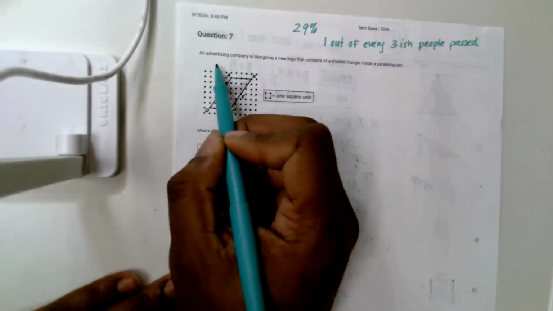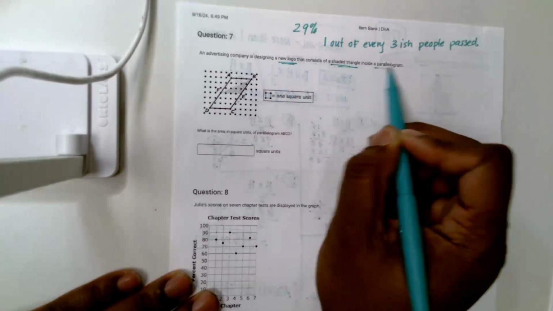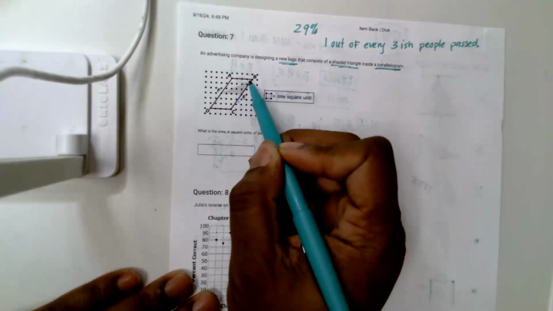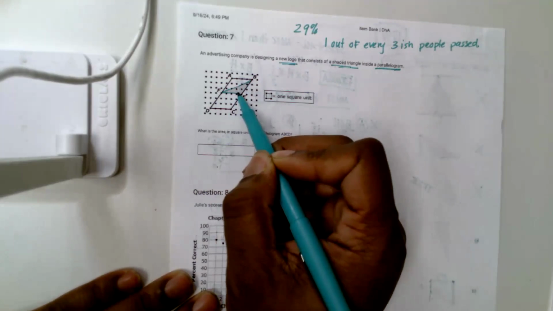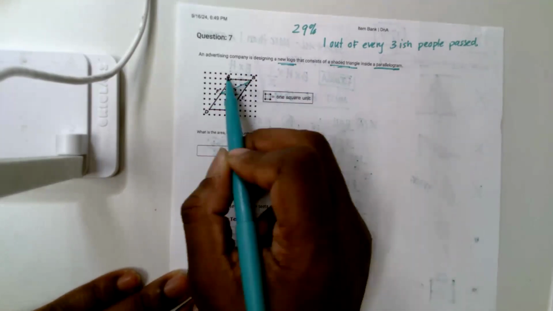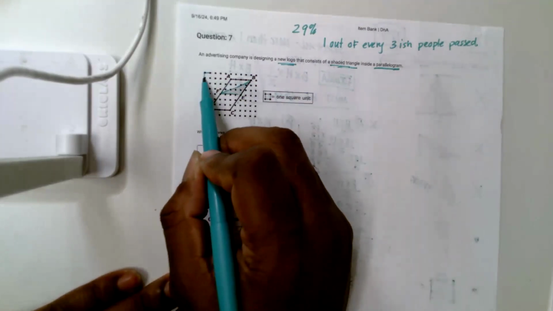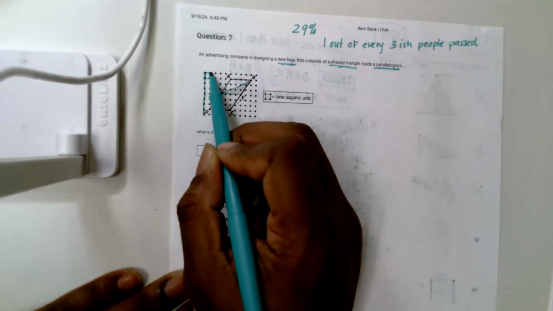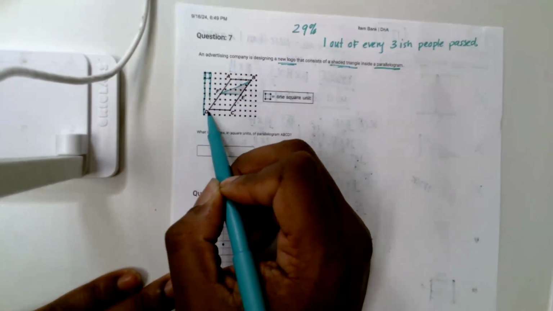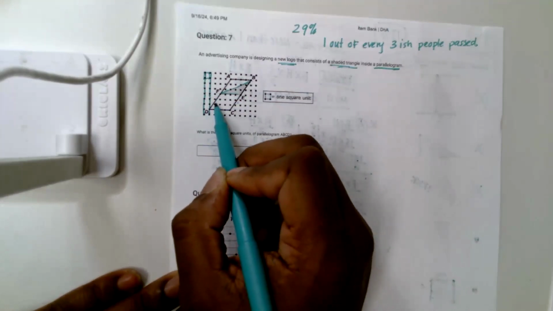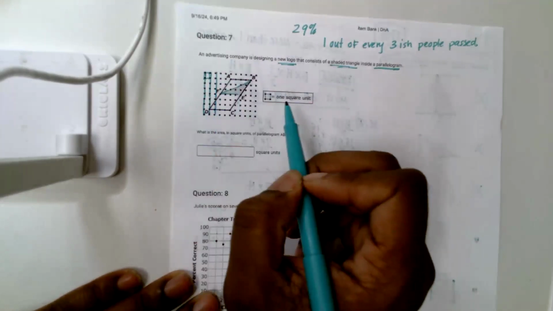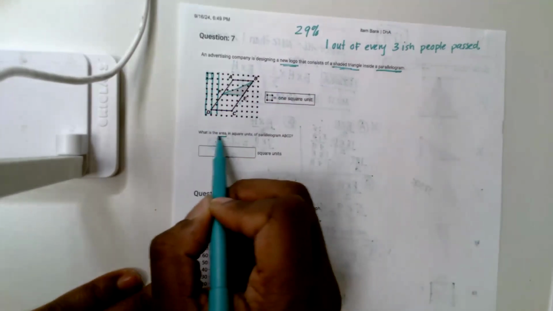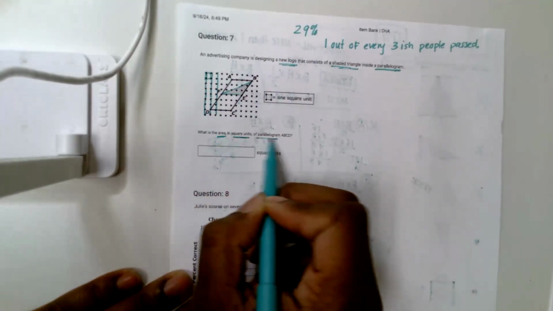Okay, so let's look at this. It says an advertisement company is designing a new logo, a shaded triangle inside a parallelogram. Okay, I see that. I see a shaded triangle inside the parallelogram. I also know that each one of these boxes is 1 square unit. So it's like a grid that is not filled in. You see that? It says, what is the area, in square units, of the parallelogram?